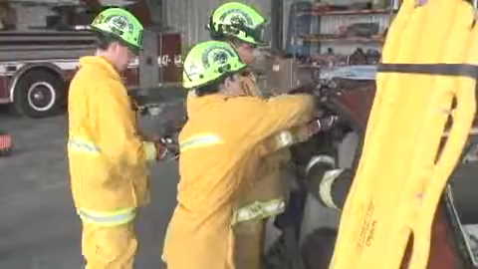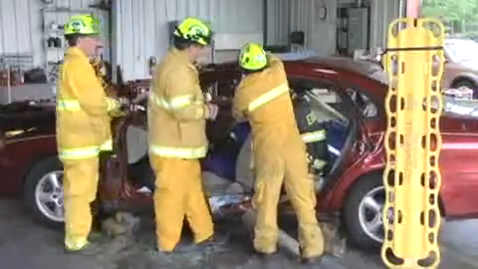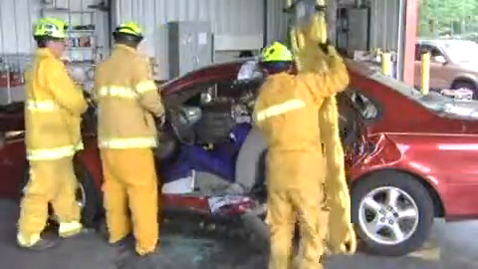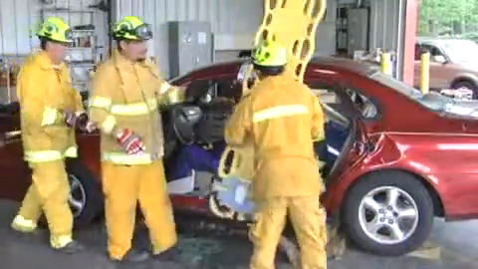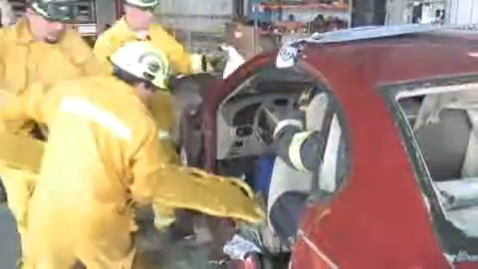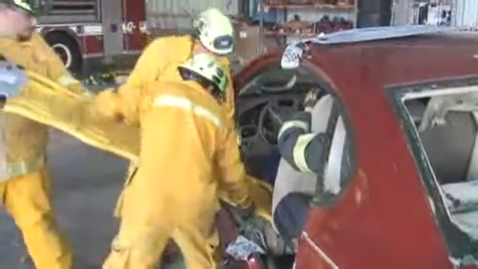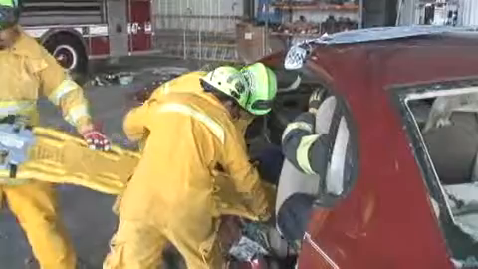They're going to cover up the sharp edges top and bottom from the B-post tear. Okay, they're going to bring up the long spine board. They're going to assist EMS and transfer the patient over to EMS.